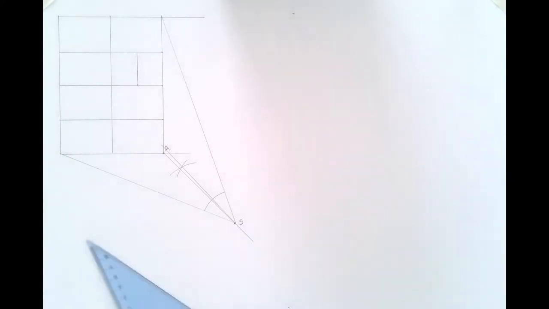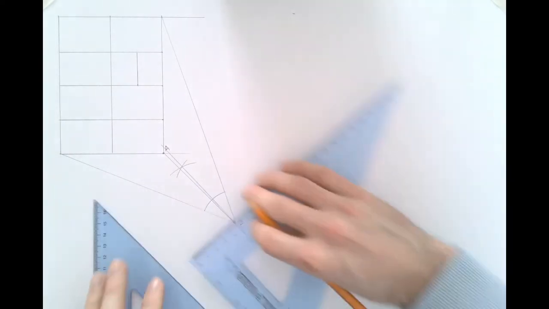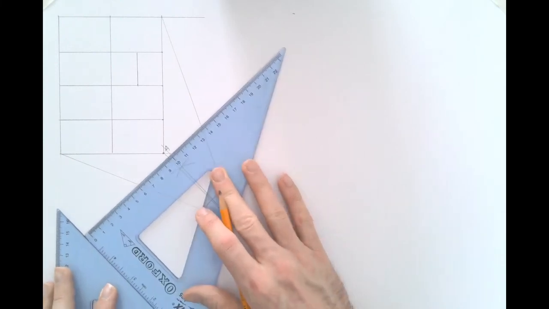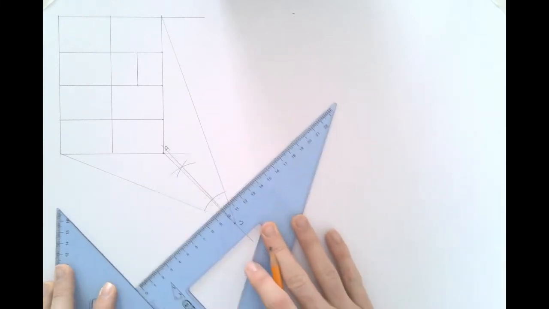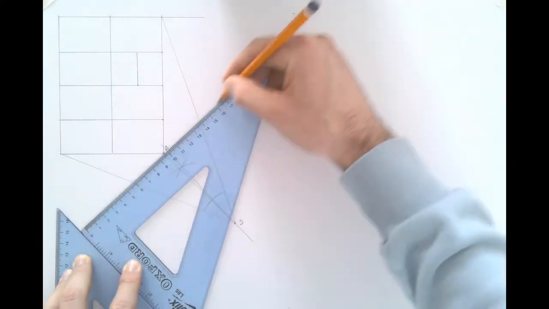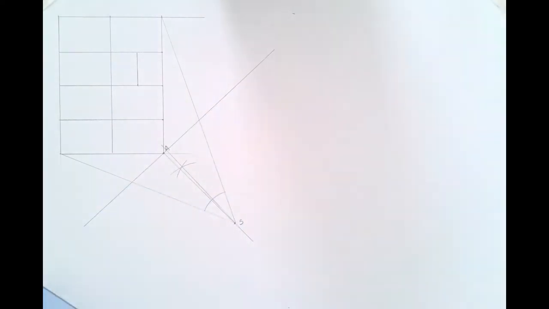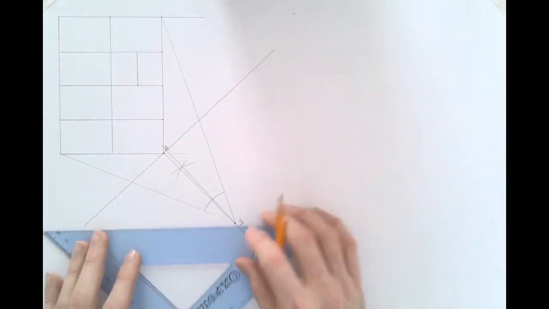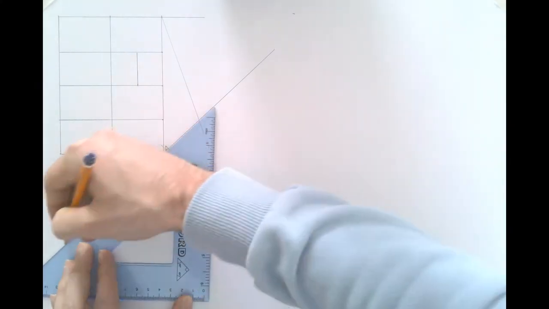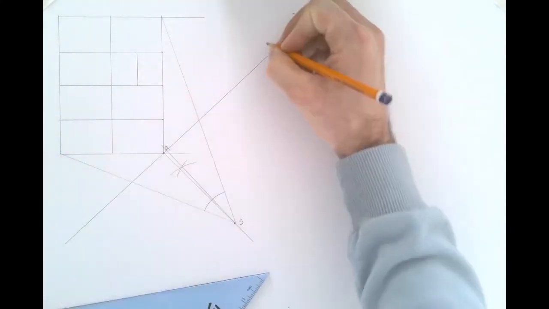Once you have your center line of sight, your picture plane has to be perpendicular to it, and it must run through the corner A. Going to extend it there a little bit further, and that's my picture plane.